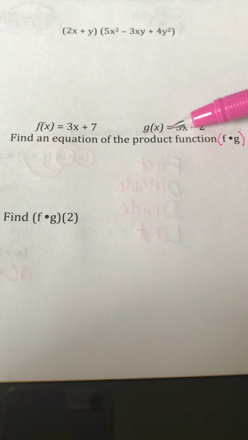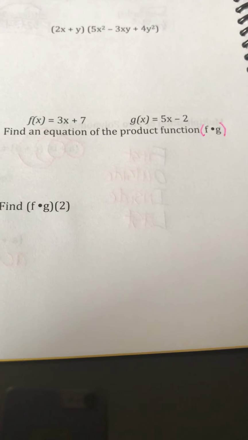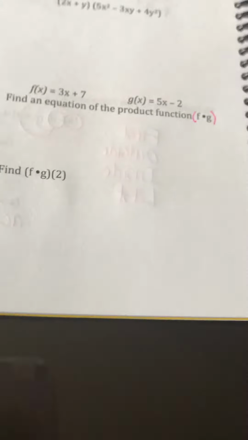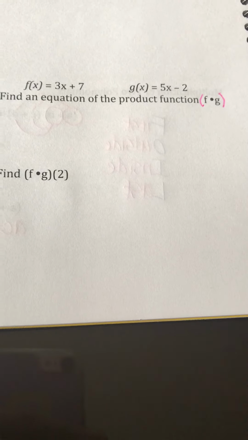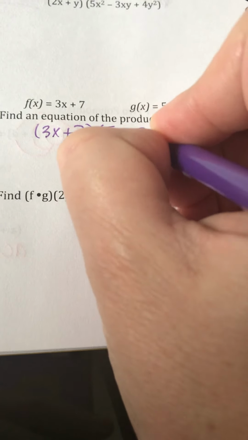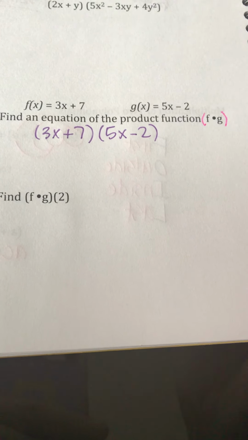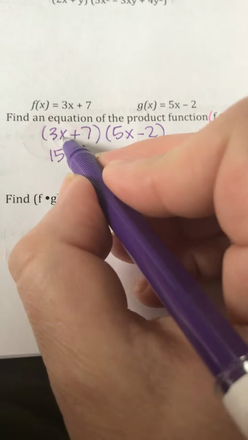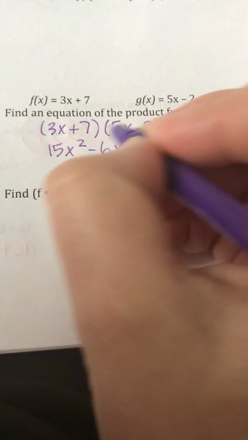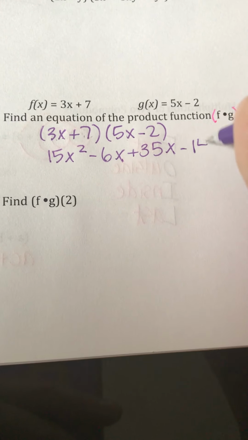Now, again, we have two different functions, F and G. If we want the equation of the product function, F times G, then what that means is we're going to be taking our function F, which is 3x plus 7, and we're going to be multiplying it by our function G, which is 5x minus 2. Okay, we use traditional FOIL here. Multiply our first terms together, gives me 15x squared. Outside, minus 6x. Inside, plus 35x. And the last, minus 14.